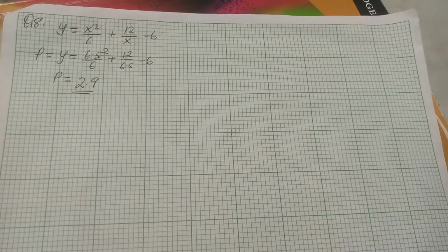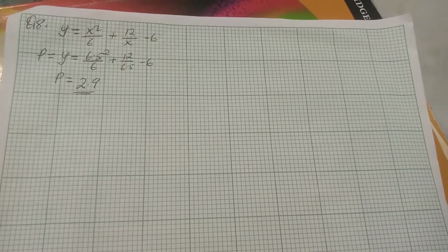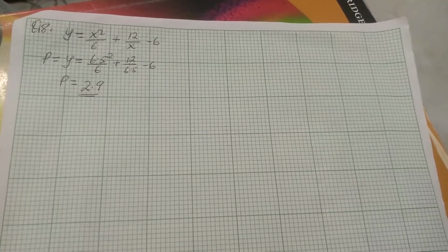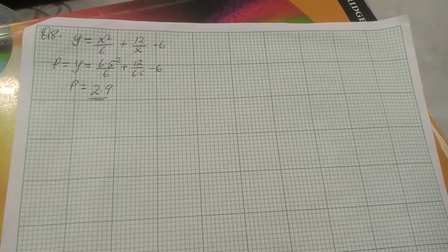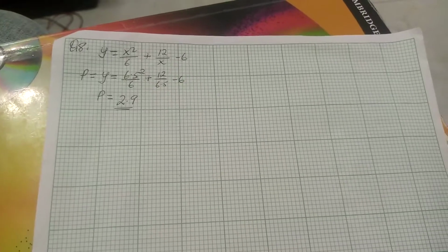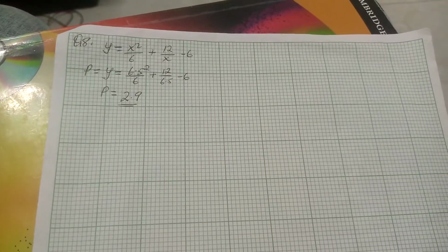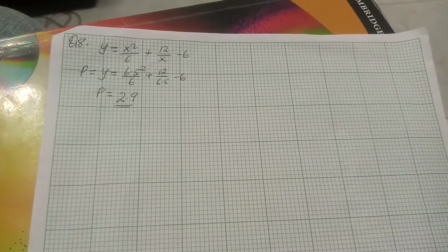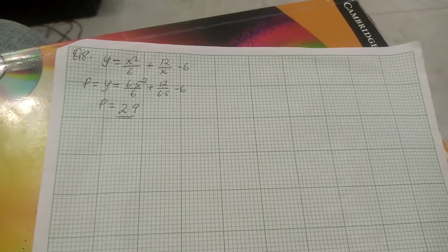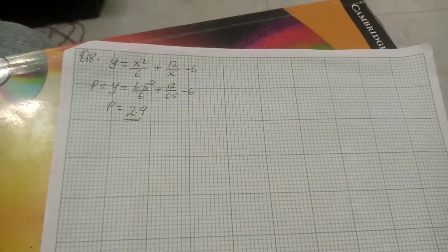We say p equal to y, and we replace the value which we've been given for x, 6.5. So 6.5 squared over 6 plus 12 over 6.5 minus 6 equal to p is equal to 2.9 as the value there.